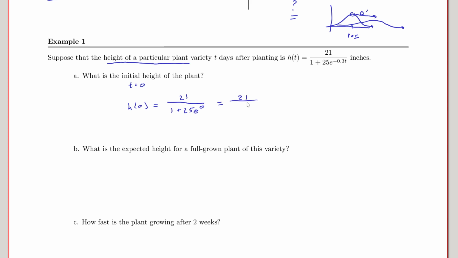And e to the 0 is 1, so we have 21 over 1 plus 25, or 21/26. For an application problem, it's probably worthwhile just to go ahead and go to decimal. So this is about 0.81 inches. So pretty short. This would be like a seedling that is just sprouted.